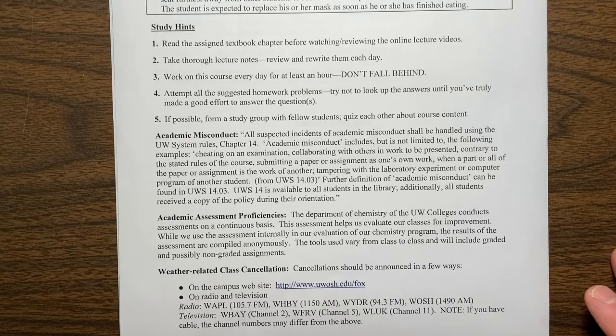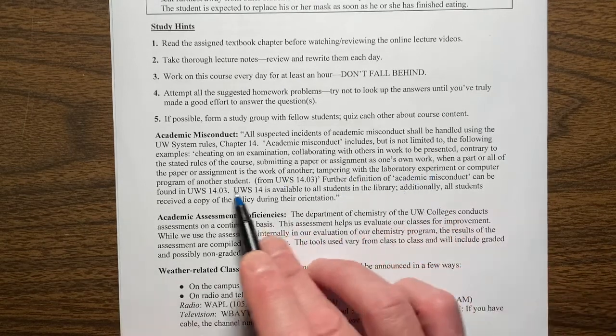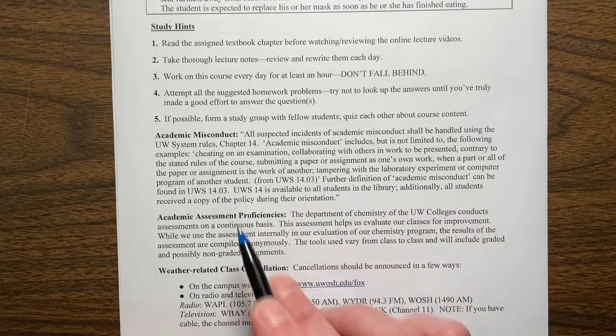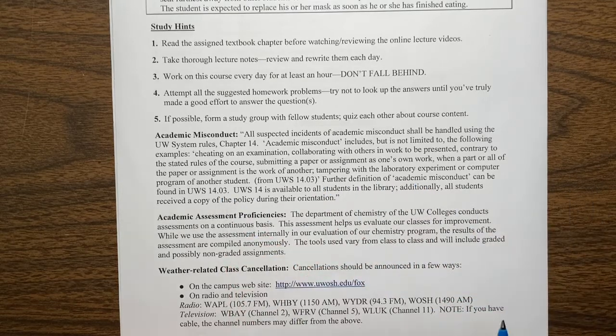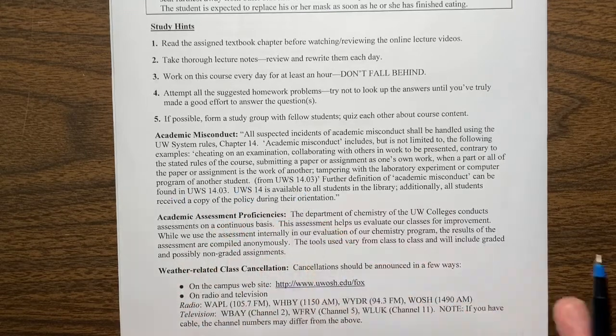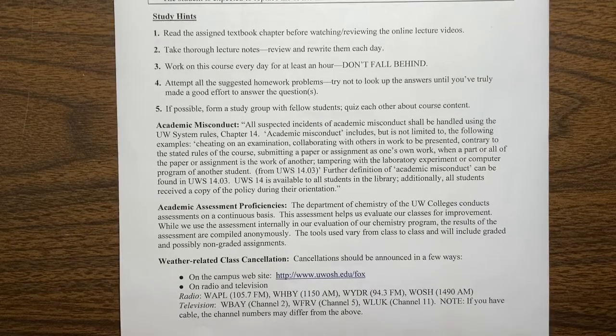There's many forms of cheating. Submitting a paper or assignment as one's own work when it really isn't. Tampering with lab equipment or computer program of another student. There's a policy on the website for UW Oshkosh. I think it's in this section here. I don't know how old this information is. I've kind of copied it from year to year. But if you have any questions about that, please just ask me.